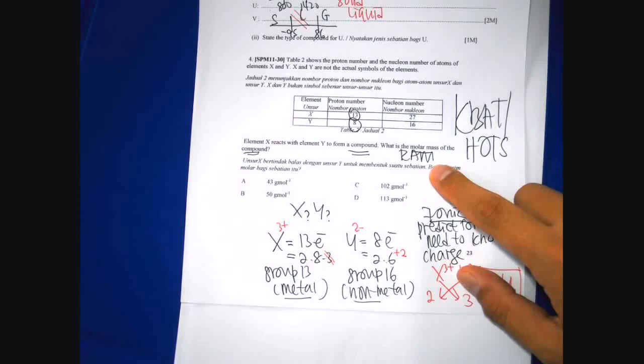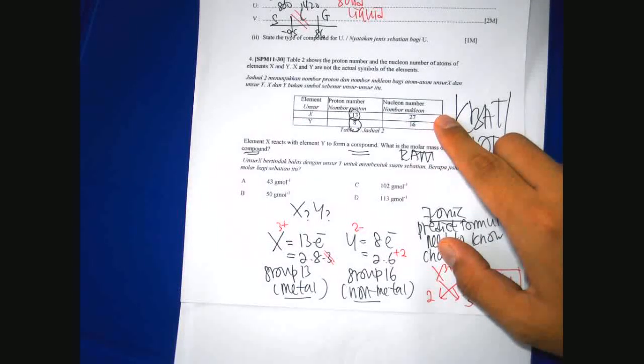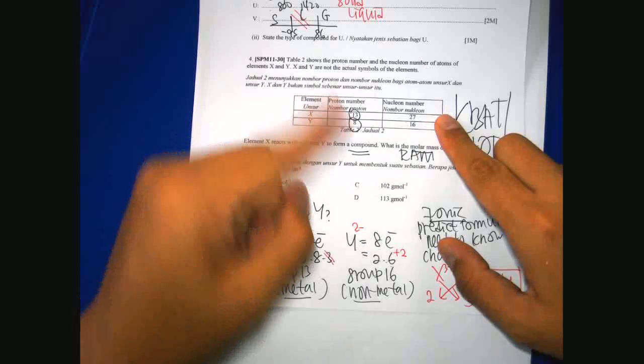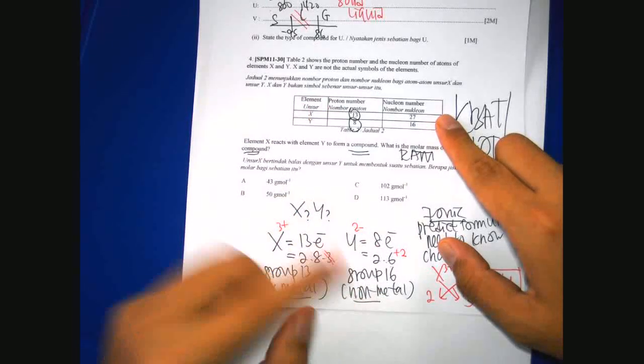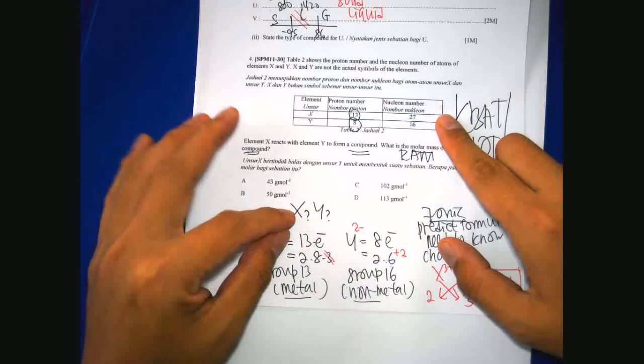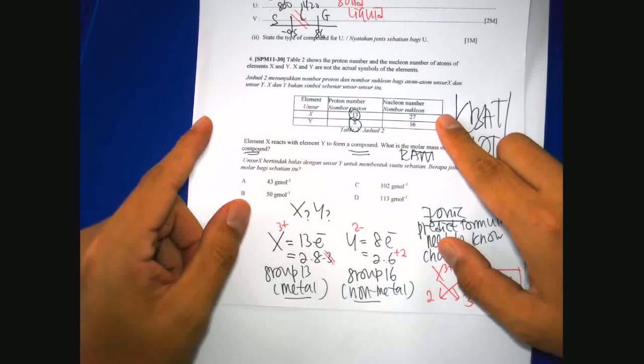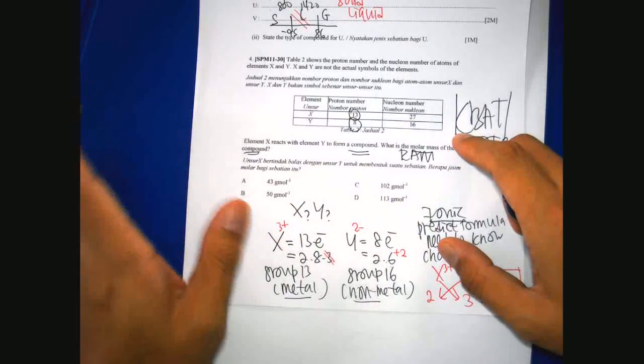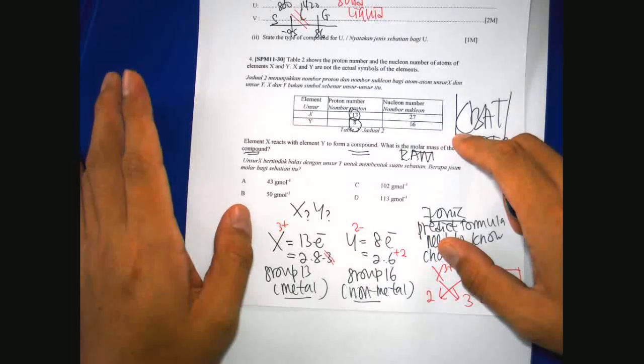Your RAM is your nucleon number. Why? The nucleon number is the total of protons and neutrons. In one atom we have protons, neutrons and electrons, but the mass of the electron is very small in comparison to protons and neutrons. That's why the mass of the electron is always negligible.